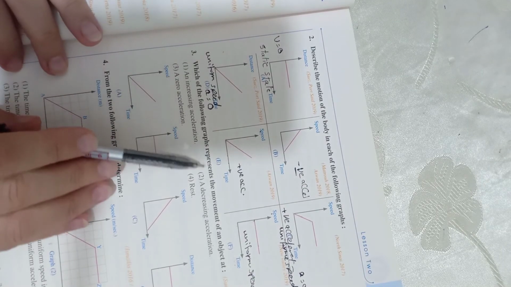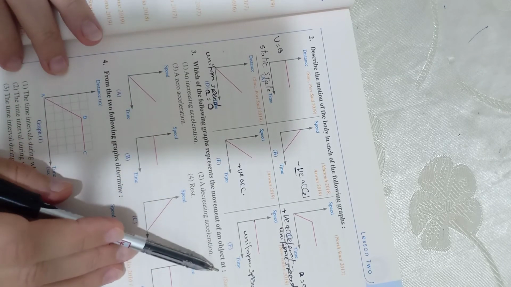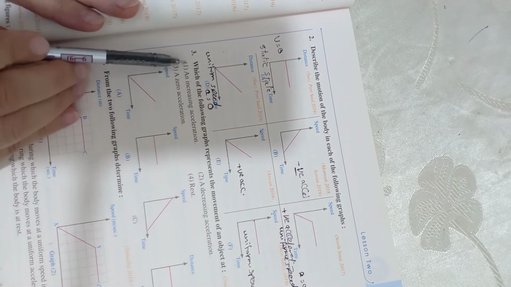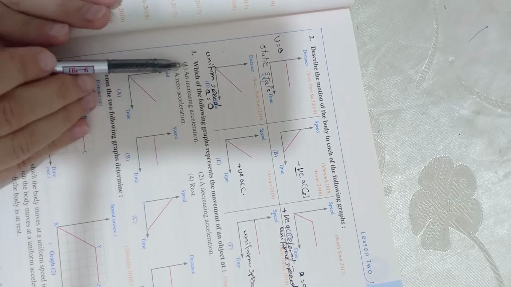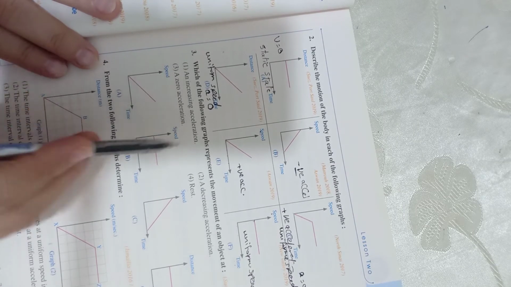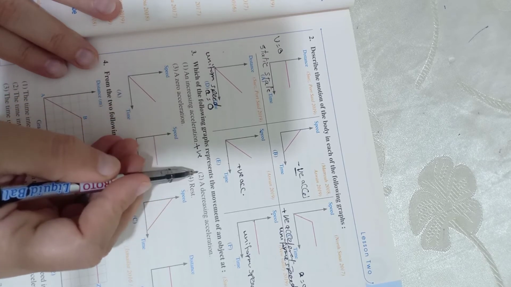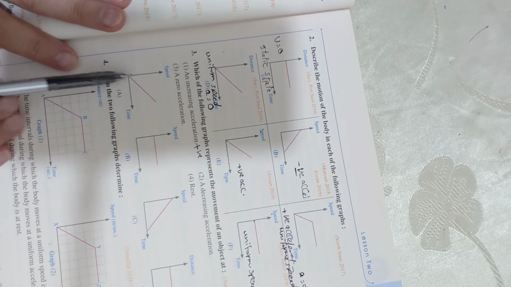Question number 3. Which of the following graphs represents the movement of an object with: okay, we can choose from A, B, C, D for 1, 2, 3, and 4. Number 1, an increasing acceleration. Increasing acceleration means positive acceleration, so the speed increases as time passes in the relation between speed and time. Okay, so number 1 goes with graph A.